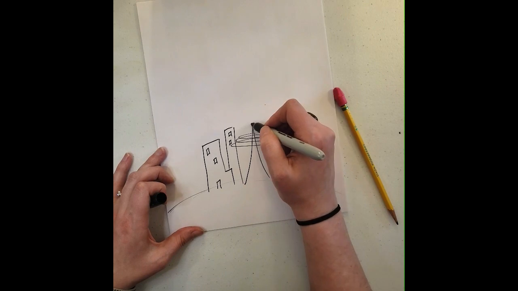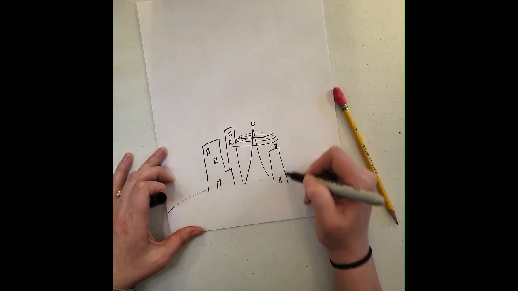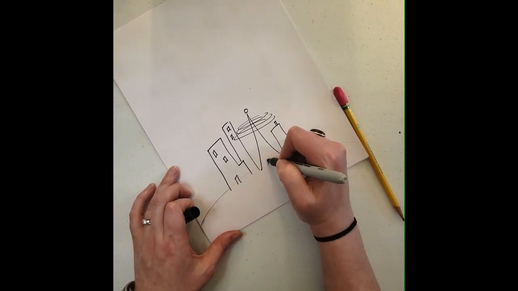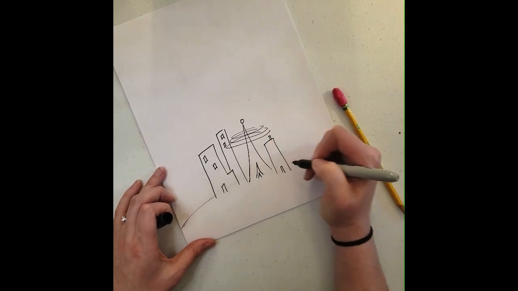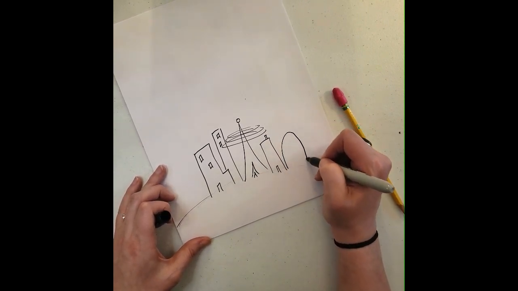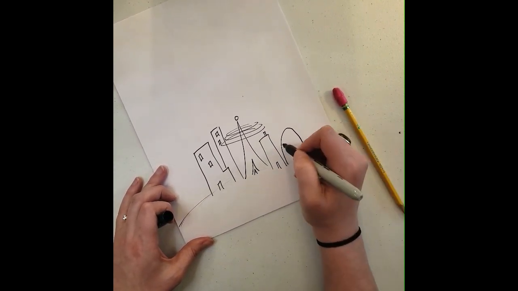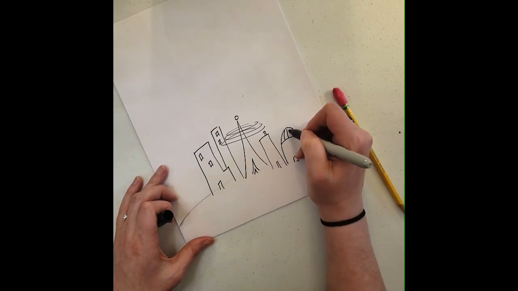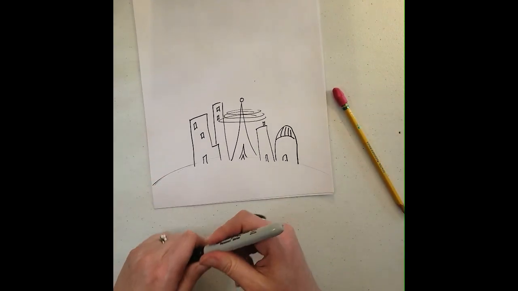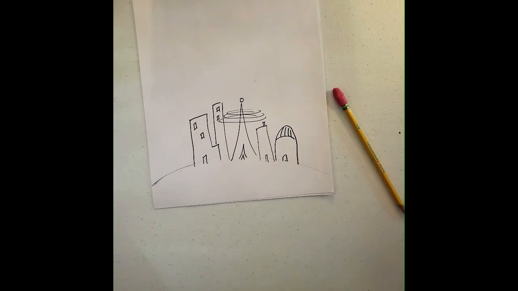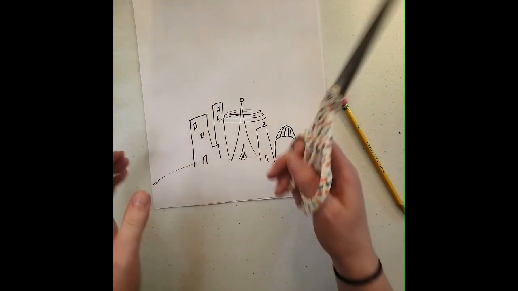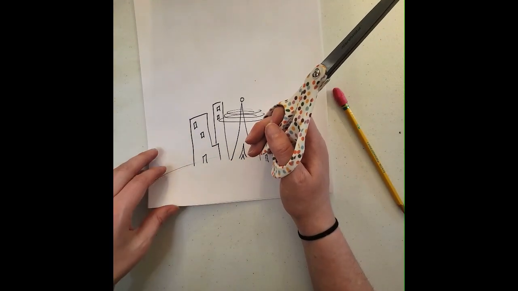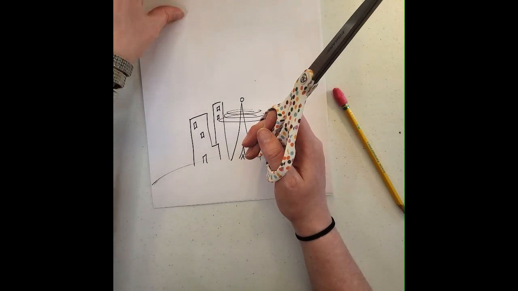A little futuristic city. And then you can color it however you would like. I am not going to take the moment to color it right now.